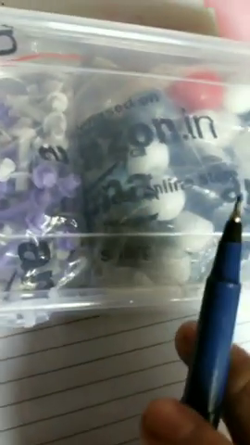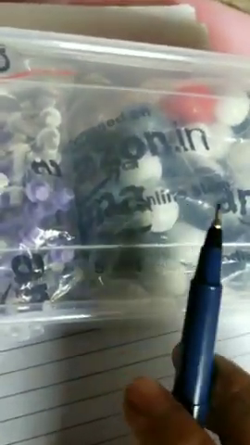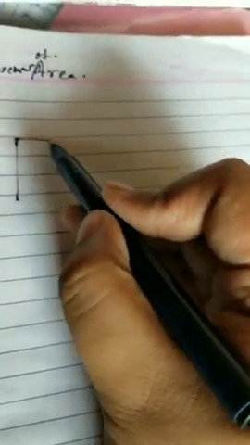Okay. So what is area? Can you see this box? The amount of space occupied by this box is called its area.